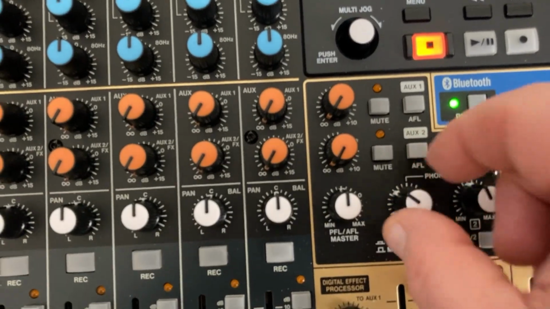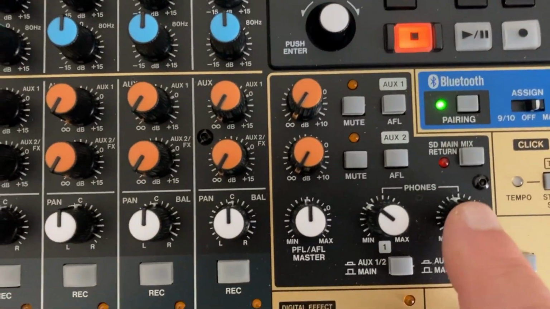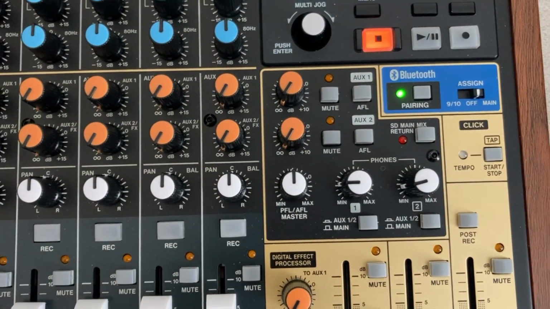And you have 2 headphones on this, so depending on which one you're using, you have 2 controls for the headphone volume.